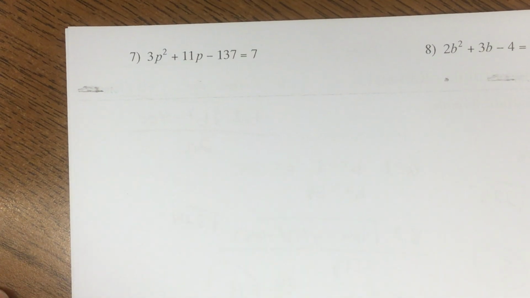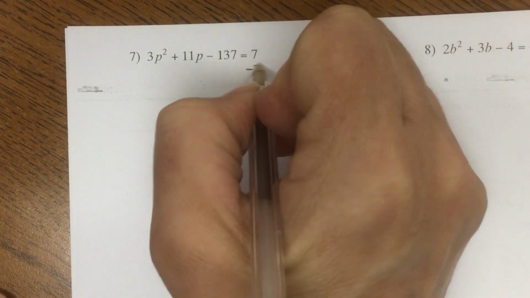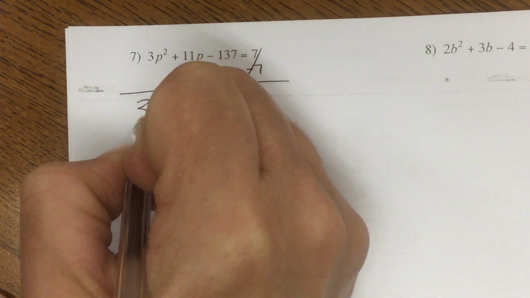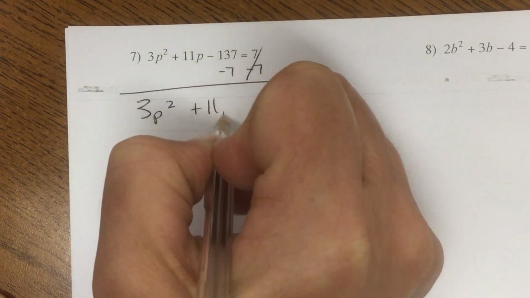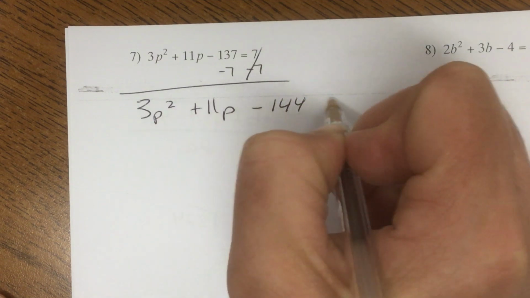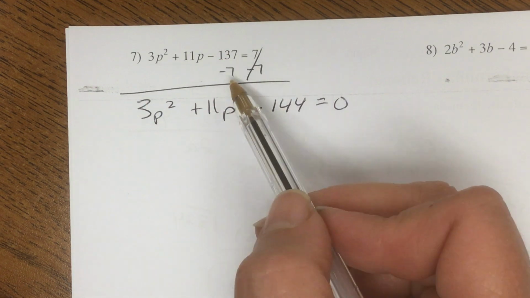All right, on these problems, we're just going to continue this assignment. So this is equal to 7. I need to move it over, so I'm going to subtract 7 from both sides. And so I have 3p squared plus 11p minus 144 equals 0. Just take your calculator and do negative 137 minus 7.